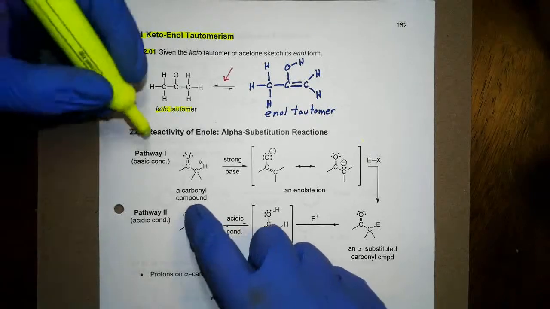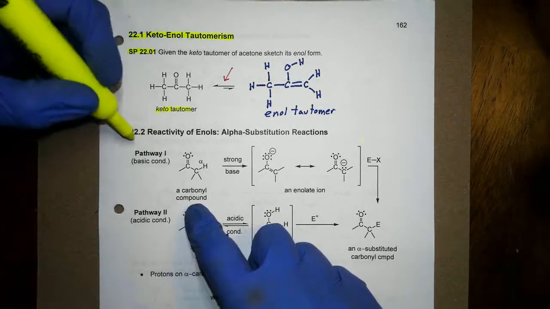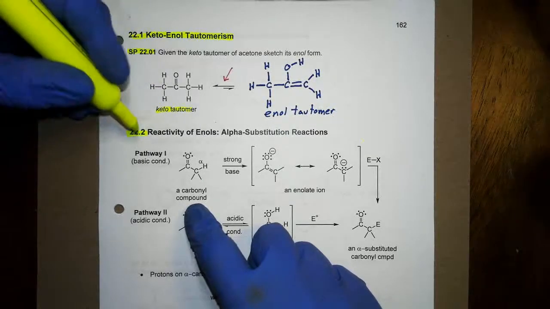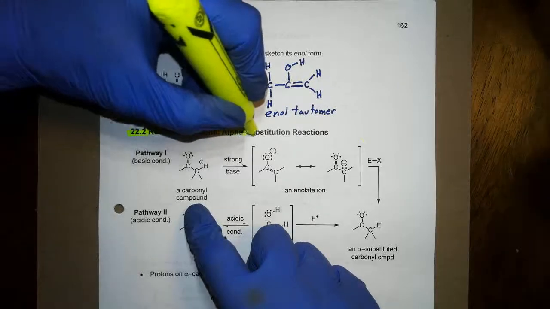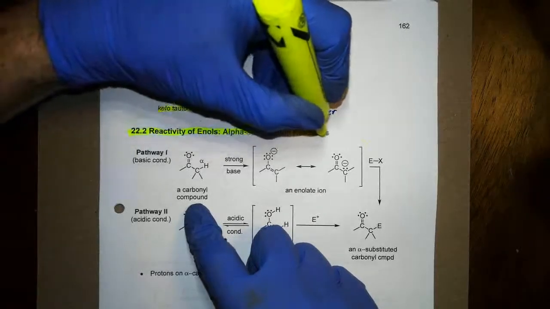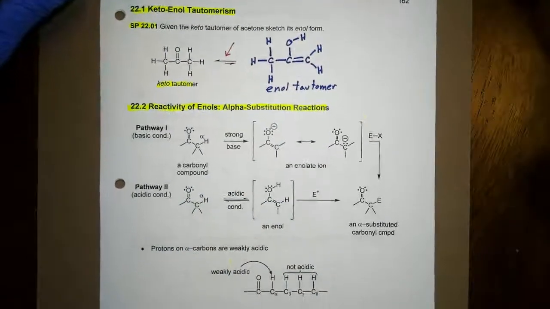Now, let's get to the basic principles that this chapter will entail. Section 22.2, entitled Reactivity of Enols, Alpha Substitution Reaction. See that word enol there? We just talked about what they are.